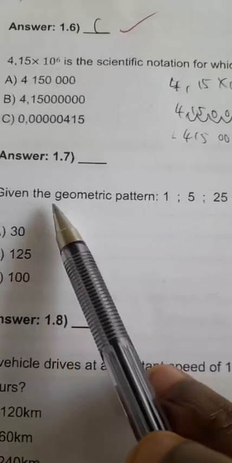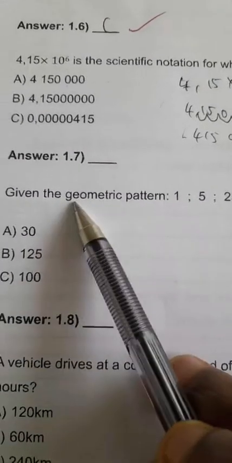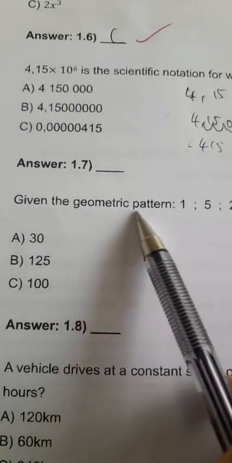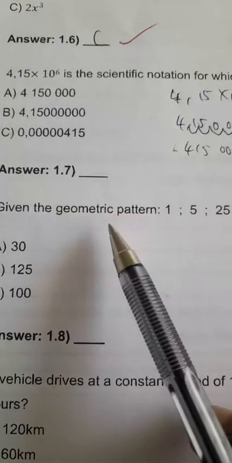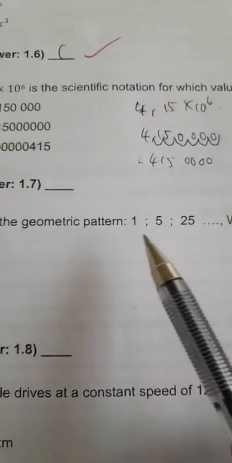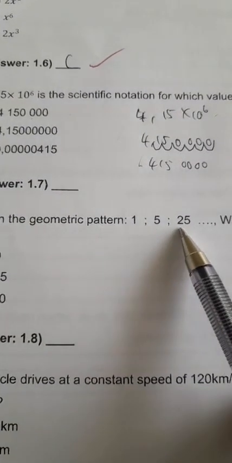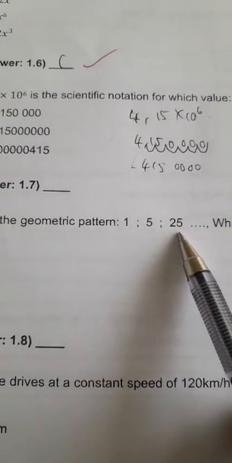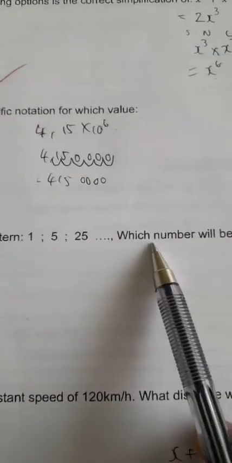Given the geometric pattern, now here it is, geometric pattern, not linear, but geometric. Remember, a geometric pattern is that kind of pattern that has a constant ratio, not a constant difference, but a ratio. In other words, it will be 1 times something that will give you 5, 5 times a consistent value that will give you 25, and so it goes in that pattern. So it's asking here, given the geometric pattern 1, 5, 25, which number will be next?